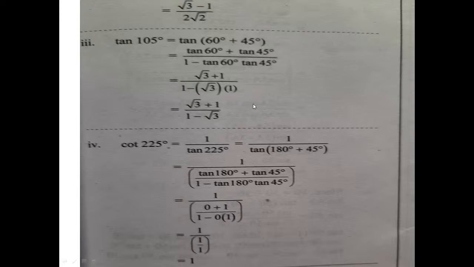Now we know the value of tan 60 is equal to root 3 and tan 45 is equal to 1. Now putting the value of tan 60 degree and 45 degree, we get root 3 plus 1 upon 1 minus root 3 into 1. Therefore root 3 plus 1 upon 1 minus root 3 is the value of tan 105 degree. So we convert 105 into the compound angle 60 plus 45, and we get the value of tan 105 as root 3 plus 1 upon 1 minus root 3.